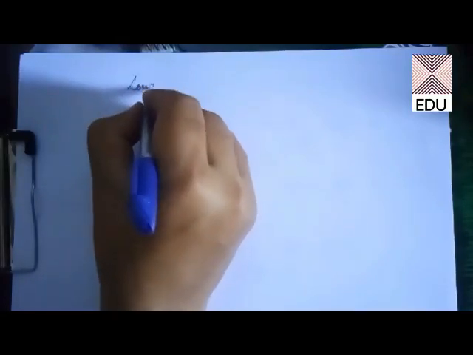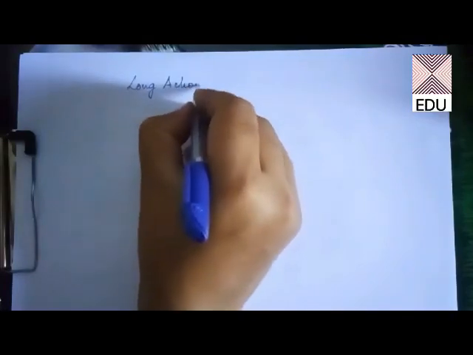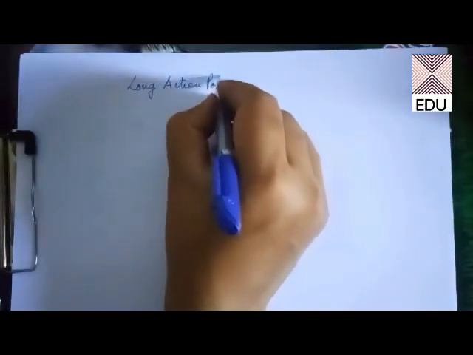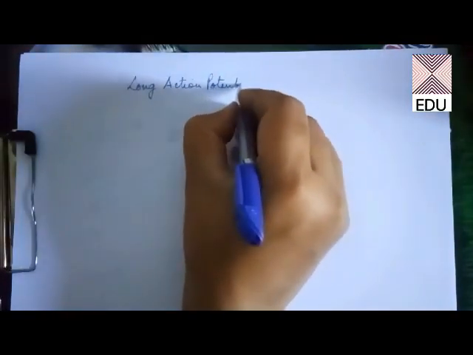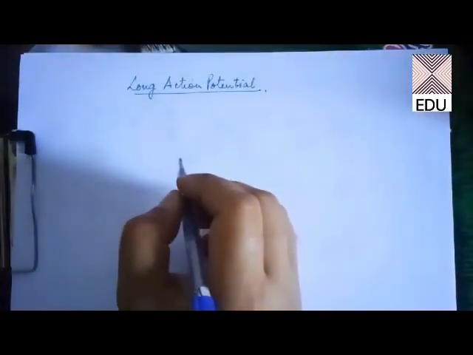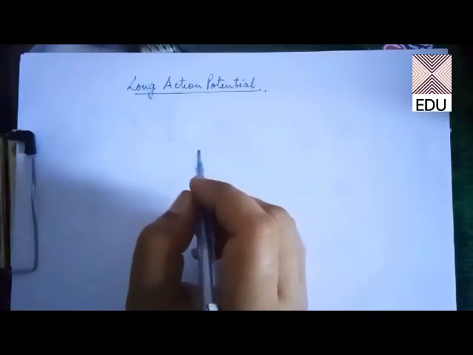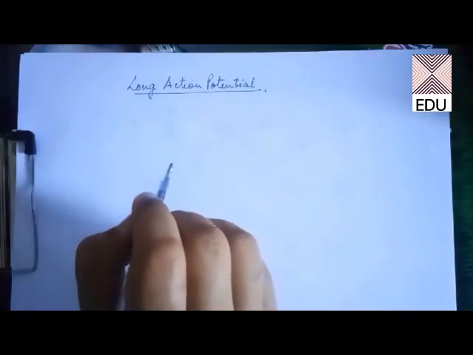Now the next concept in cardiac muscles is that they have long action potentials. So this is a very peculiar feature of cardiac muscles that is not present in the skeletal muscles. Now what are these long action potentials and why are they present only in cardiac muscles? Now we are discussing this part.